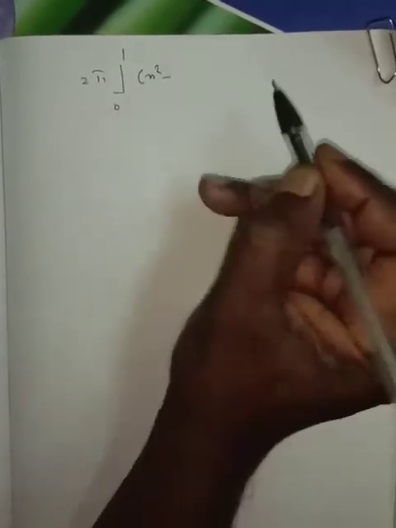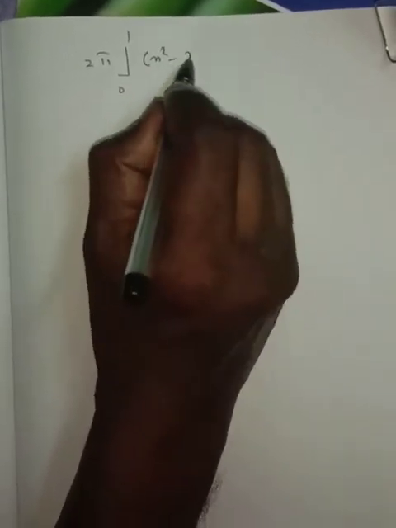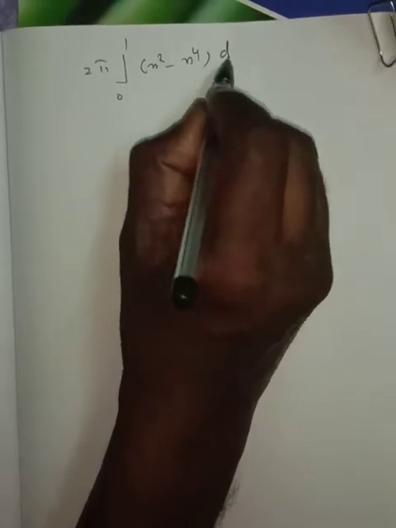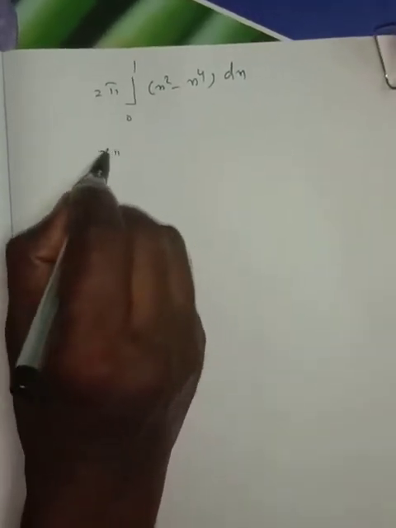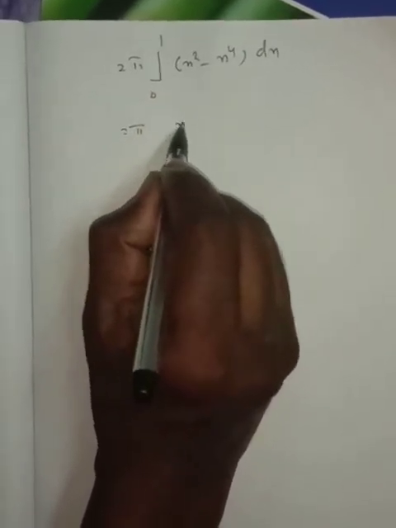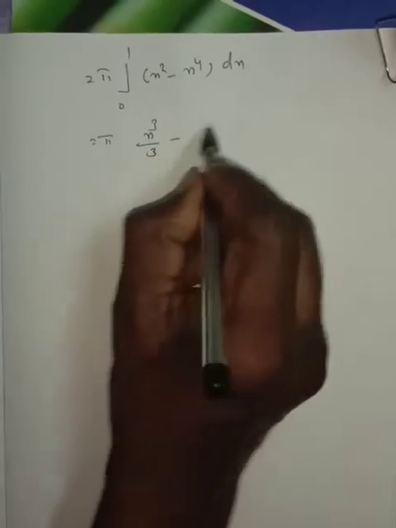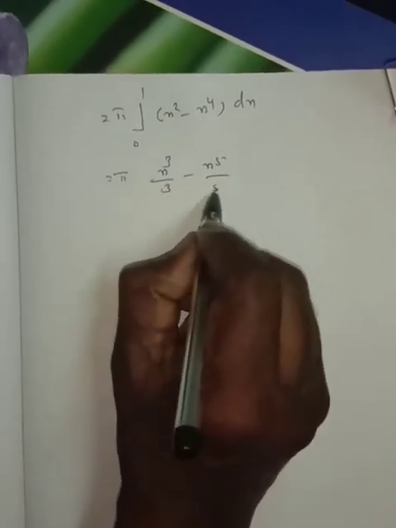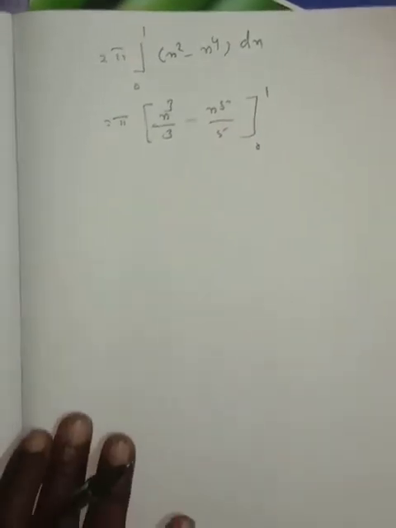Equal to pi, limit from 0 to 1, x square minus x power 4 into dx. Integrating x square dx, we have x power 3 divided by 3 minus x power 5 divided by 5, taken over the limit 0 to 1.